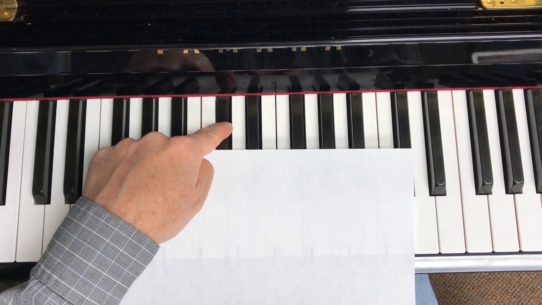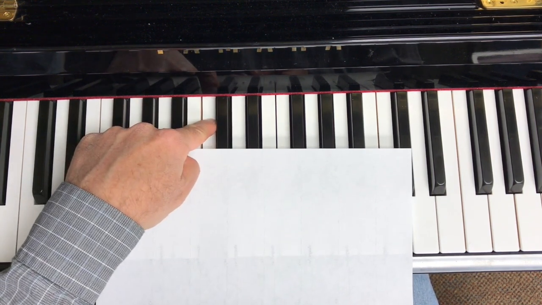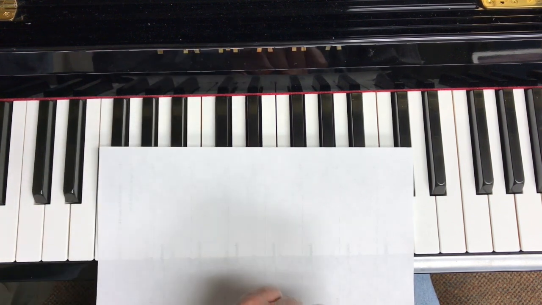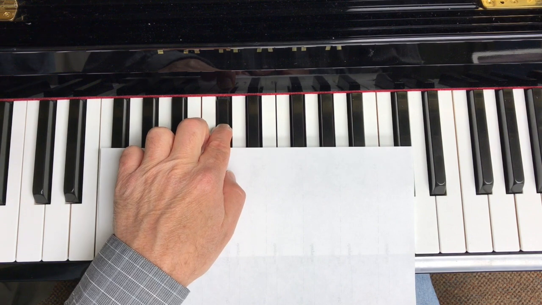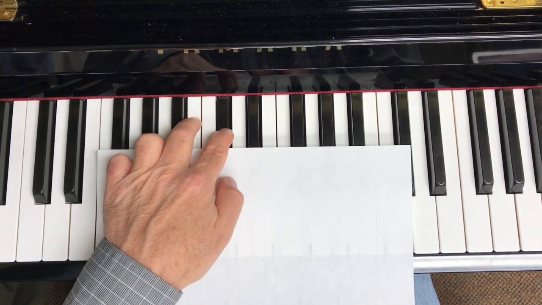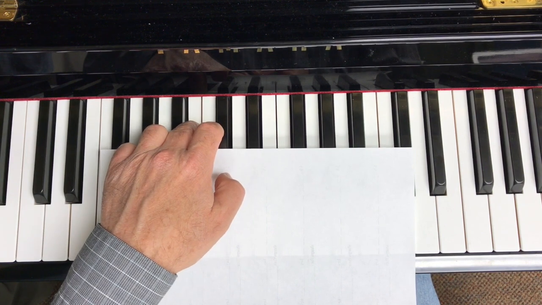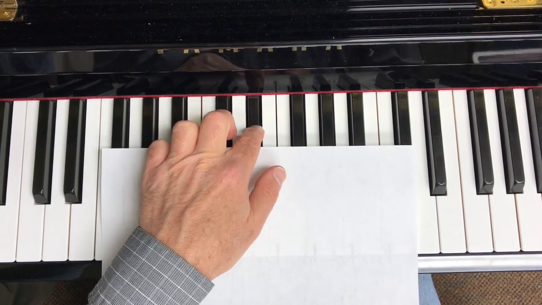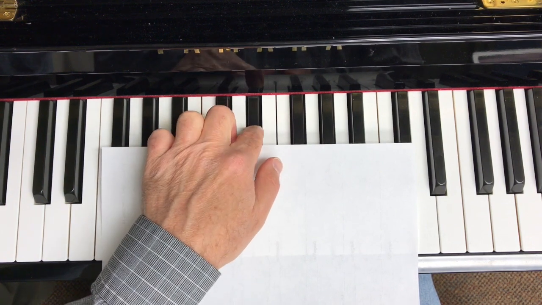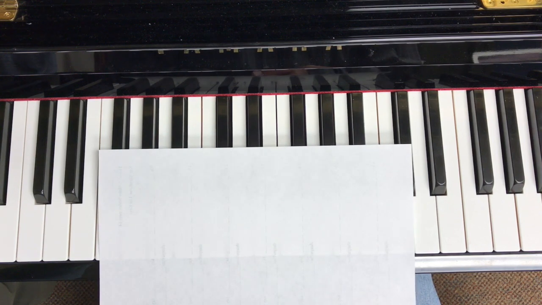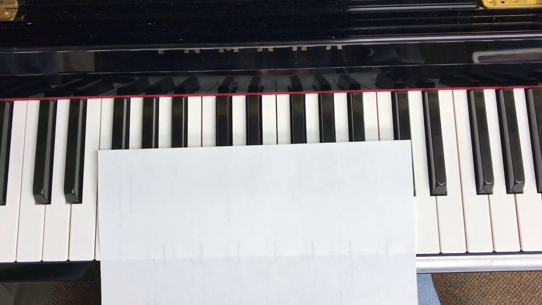So if you start here, go to the key next to it down, that's a half step down. If you start here and go to the key next to it up, that's a half step up. If you start here and go down two half steps, down to there, from there to there is a whole step. And if you start here and go up two half steps, from there to there is also a whole step going up. So that's half steps and whole steps there on the keyboard.